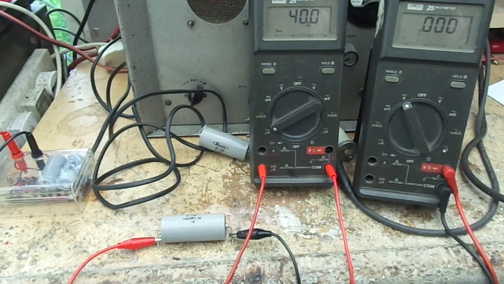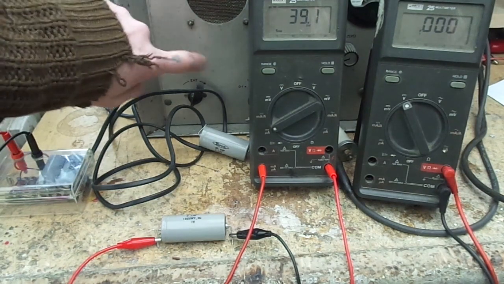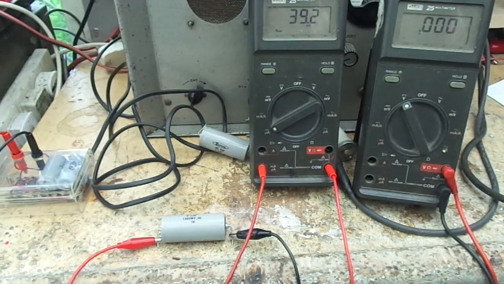This one's a little bit better, but it's still too high. And remember, we're only testing at 1/3 of the working voltage. What we'll do in a minute, we'll use this beastie that you can see at the back to test it at full working voltage, or approximate full working voltage.